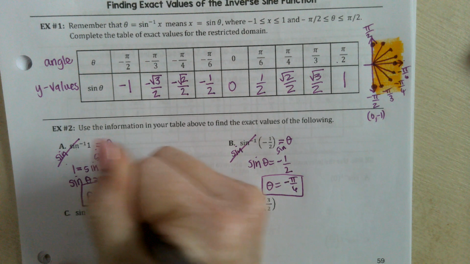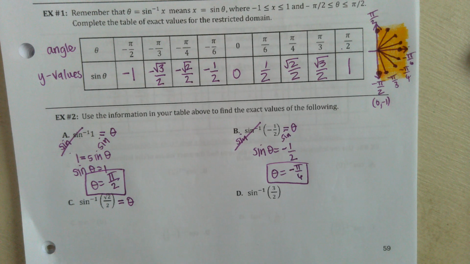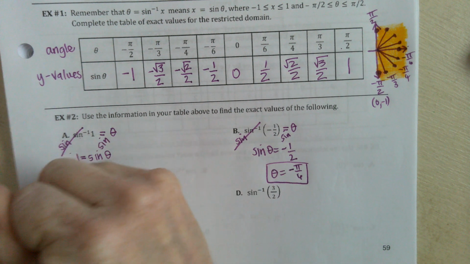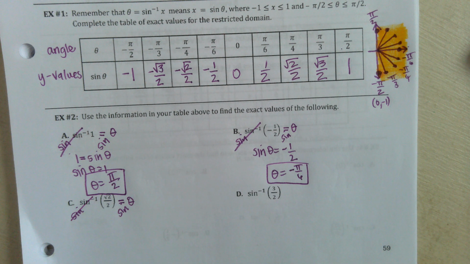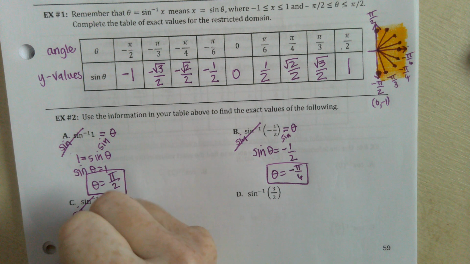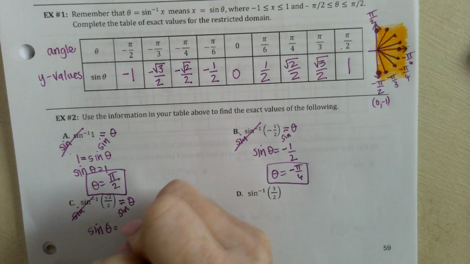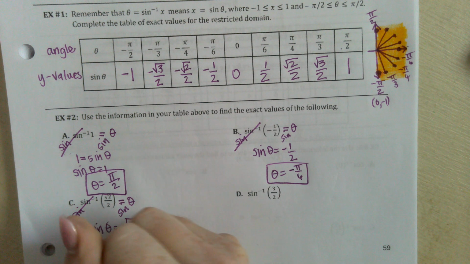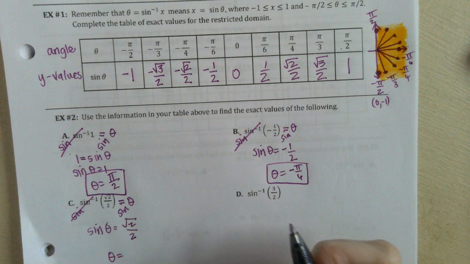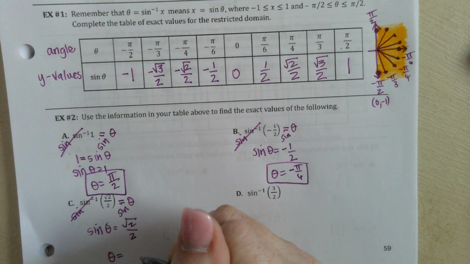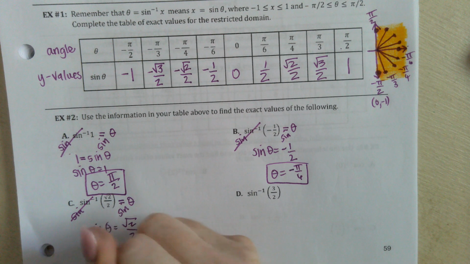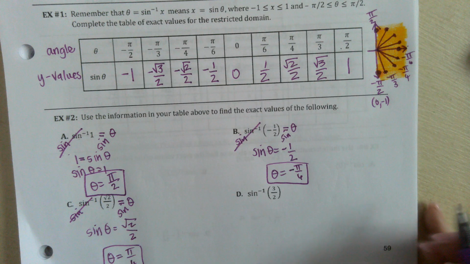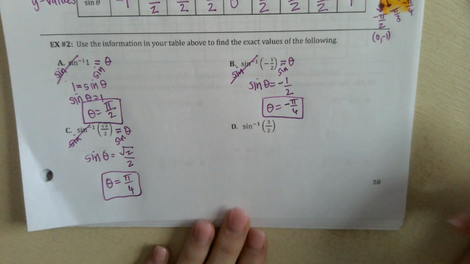Okay? Let's do the same thing right here for C. I'm going to take the sine of both sides. Do unto one side as you do unto the other. That's the golden rule of algebra. And I'm going to say that sine of theta is equal to the square root of 2 over 2. What angle makes that a true statement? Pi over 4. Excellent.